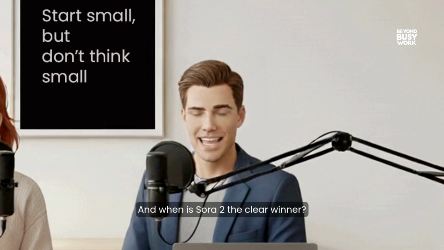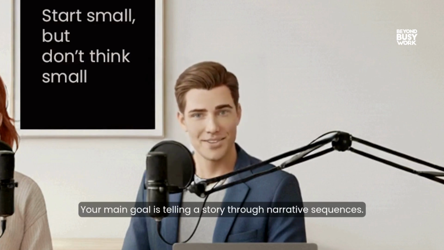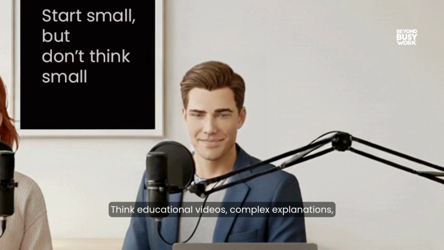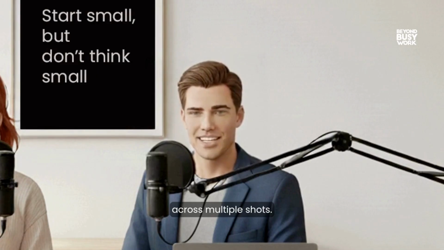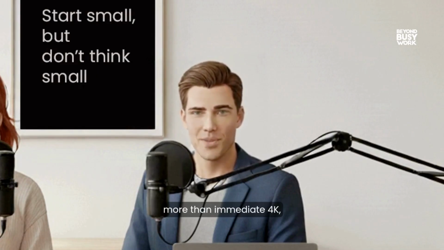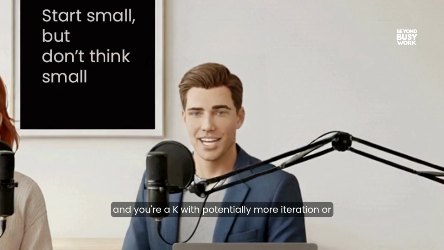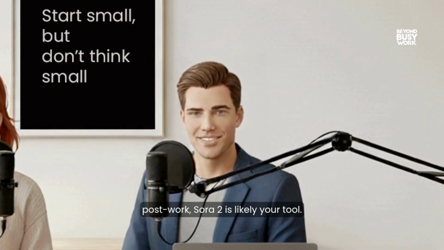Got it. And when is Sora 2 the clear winner? Choose Sora 2 when your main goal is telling a story through narrative sequences. Think educational videos, complex explanations, or anything needing realistic physics and continuity across multiple shots. If you value that multi-shot workflow and creative freedom more than immediate 4K, and you're okay with potentially more iteration or post-work, Sora 2 is likely your tool.